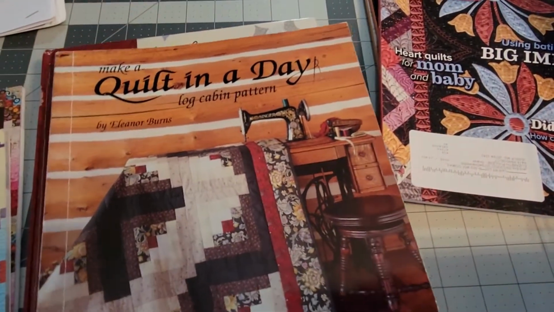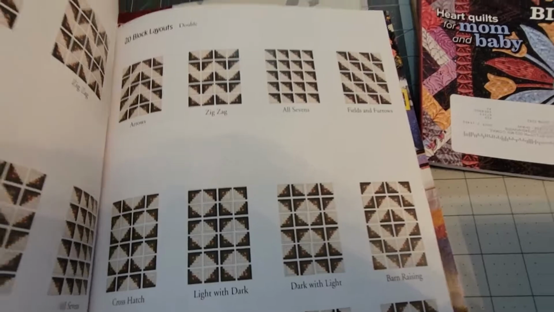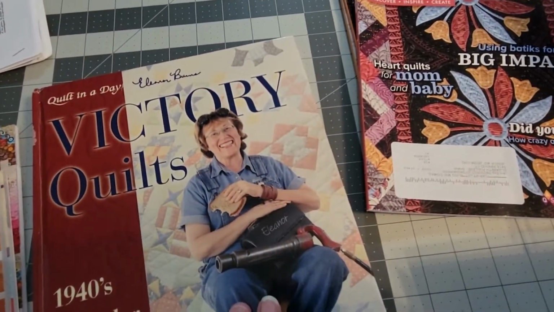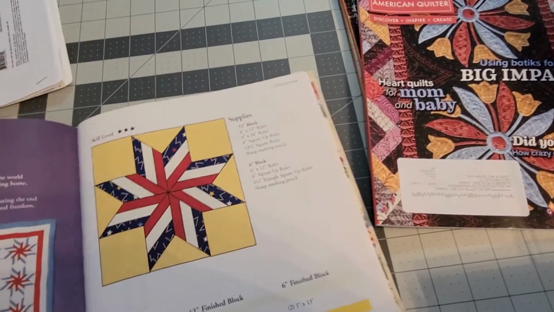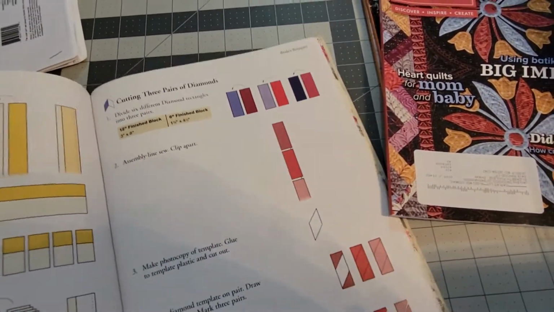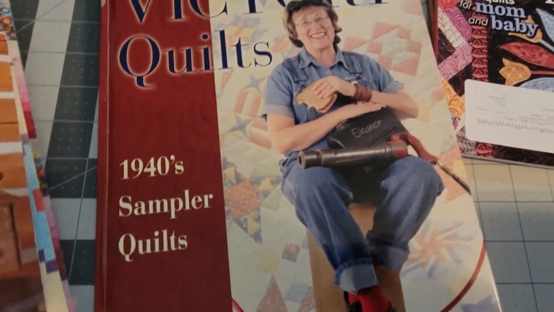You can have a book that's devoted to one specific pattern but has multiple layouts of it. This is my favorite, Quilt in a Day log cabin. Or you can have books that have lots of different patterns in them with lots of different techniques, like Quilt in a Day's Victory Quilt, which is 1940s Samplers quilts.